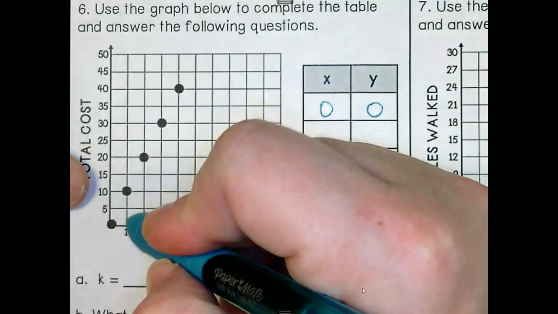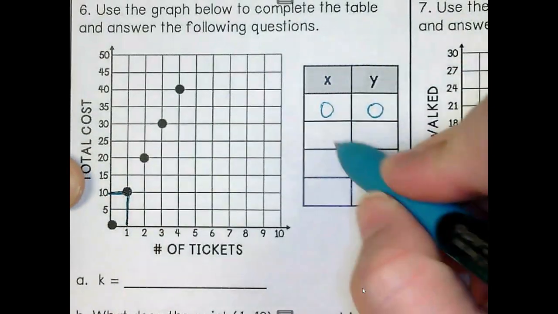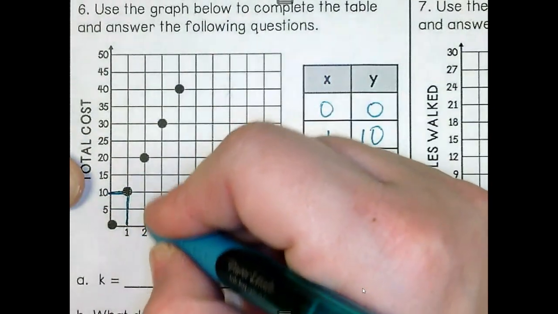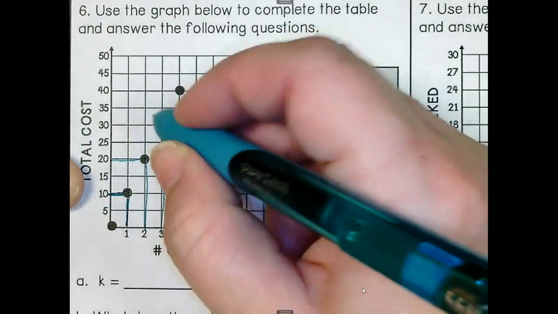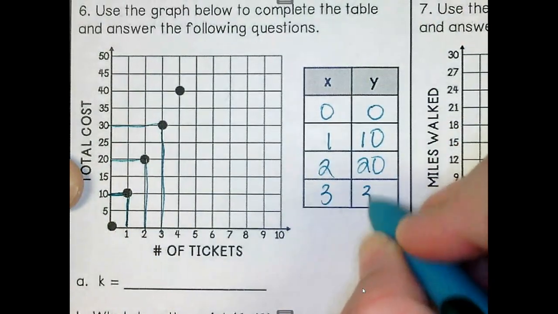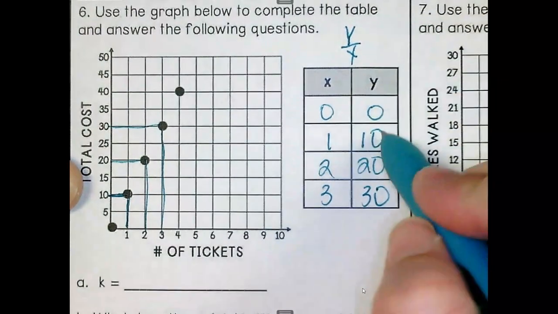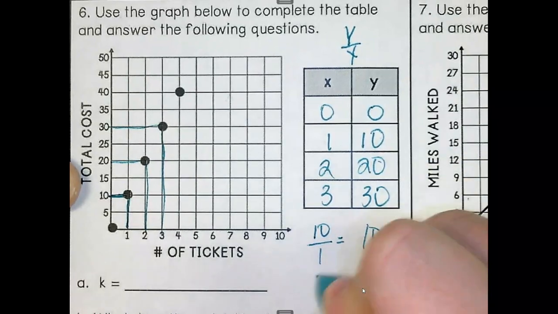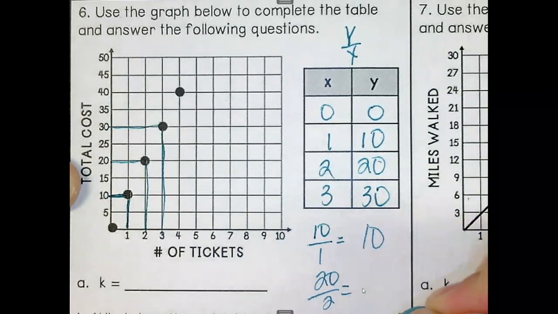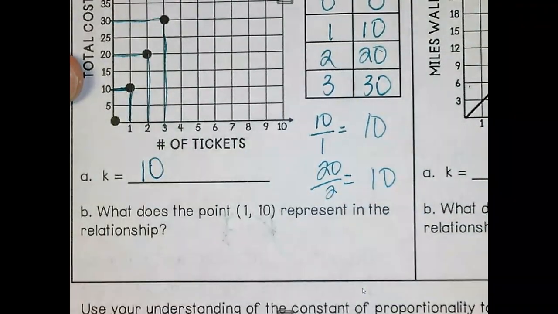All right, so the next one, my x value is 1 and my y value is 10, so 1 to 10. 2 to 20, 3 to 30. So the constant is 10. Okay, so remember y goes over x. So I have 10 over 1, which equals what? If I put 20 over 2, does it still equal 10? Yes. So my constant is 10. What I did is that I just multiplied. Yes, that's fine too.